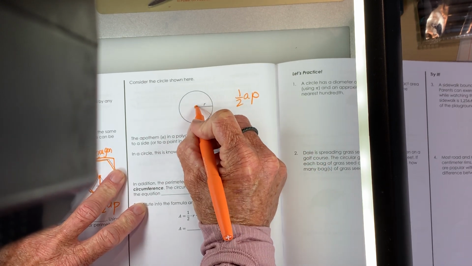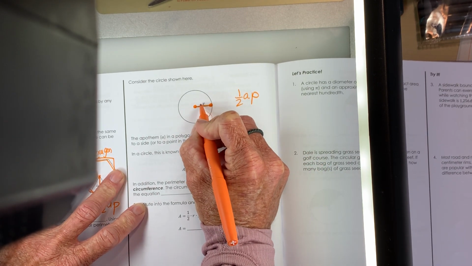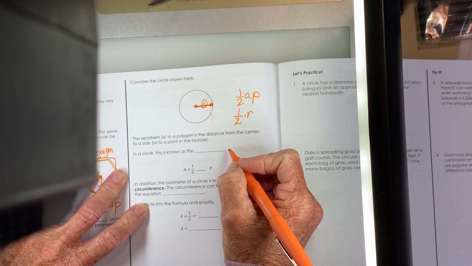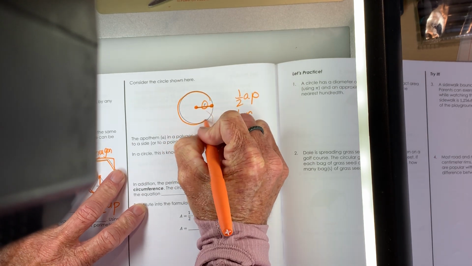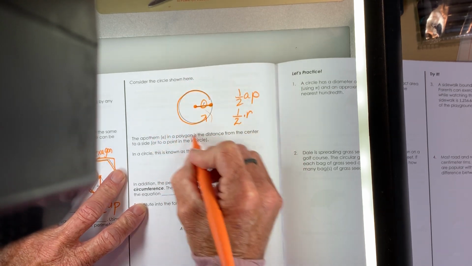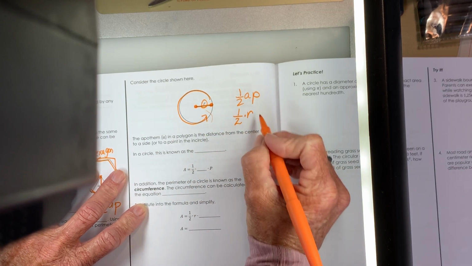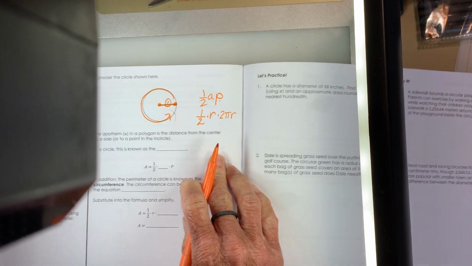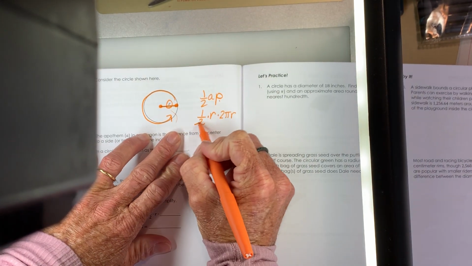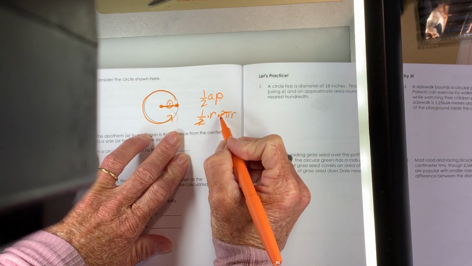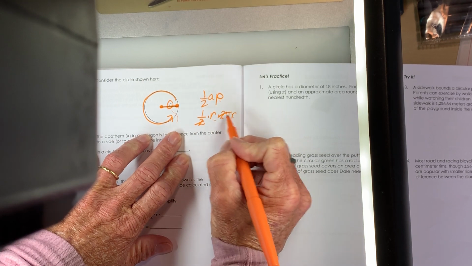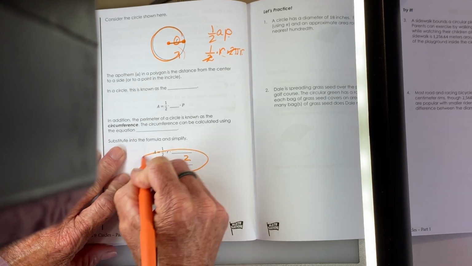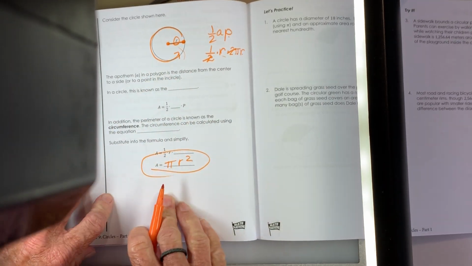Only when we go from the center to an edge on the figure, the apothem is more appropriately called the radius in a circle. And remember, we don't use the word perimeter for the outside distance around the circle. We use circumference. And the circumference formula is 2 times pi times the radius. So if we clean this up, half of 2 is just 1. That's going to cancel. And we're left with pi times radius, or pi r squared.